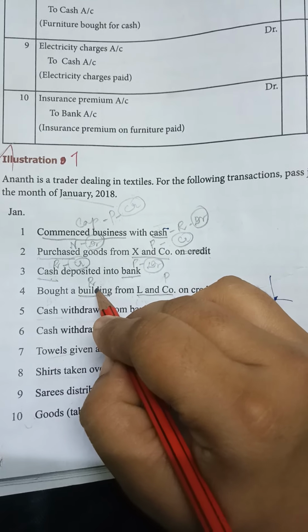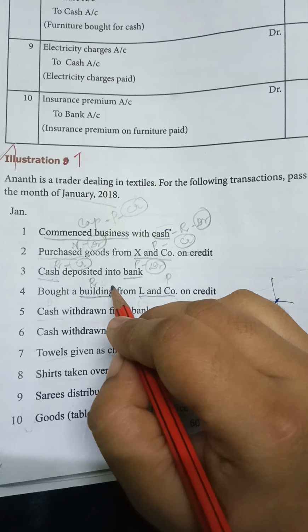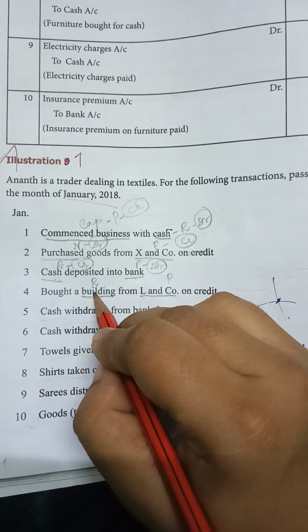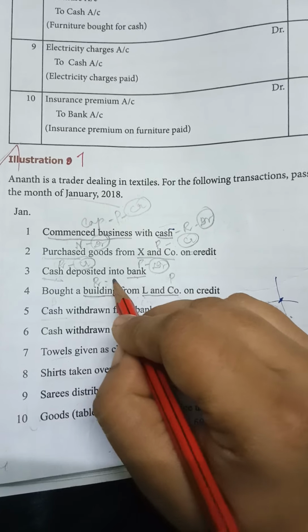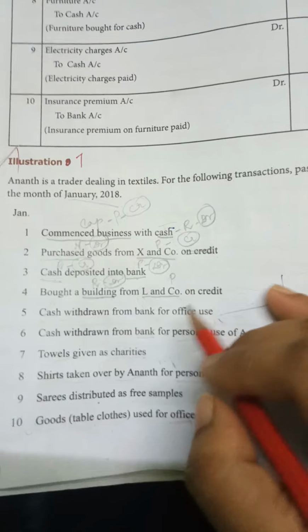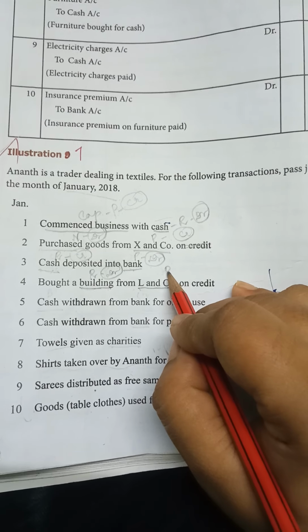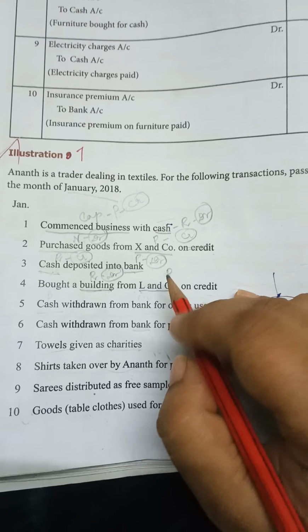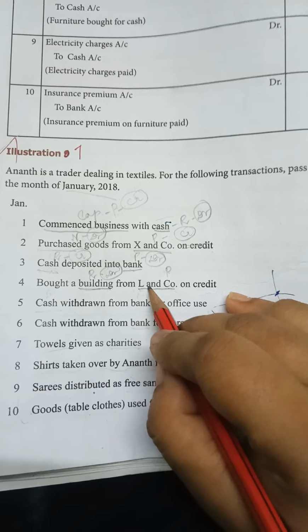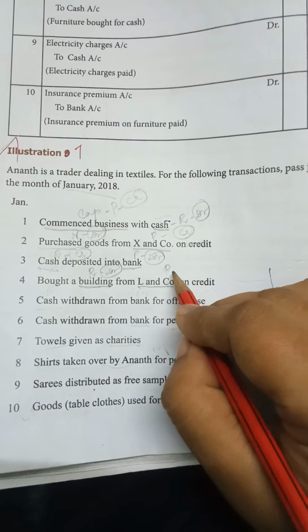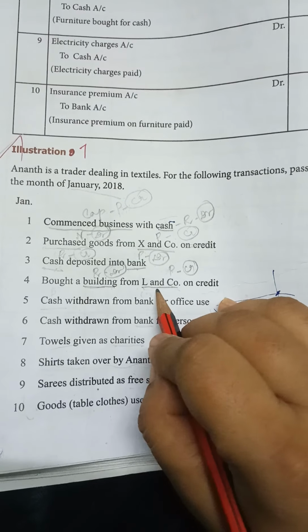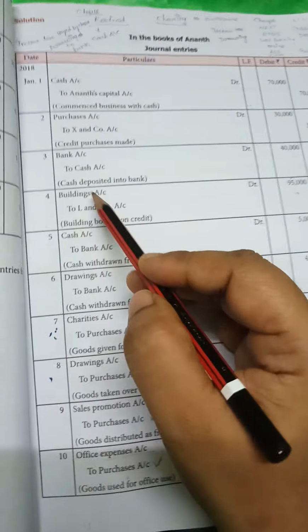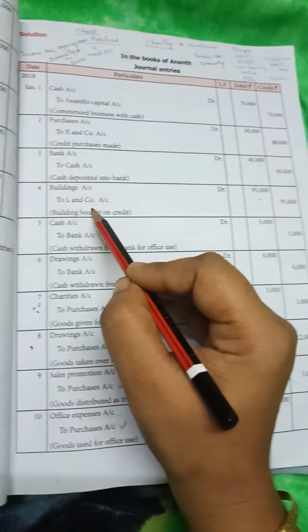As per real account, what comes in should be debited, what goes out should be credited. When we purchase a building, the building is our own possession, right? Which means it is coming in, so it has to be debited. And as per personal account, debit the receiver, credit the giver. Here we are purchasing from L and Co, which means he is the giver of that building, so L and Co is to be credited. So you'll write building account debtor to L and Co, rupees 95,000.